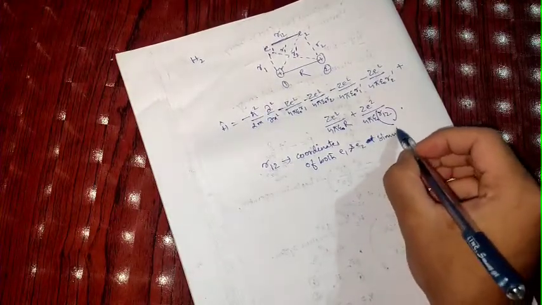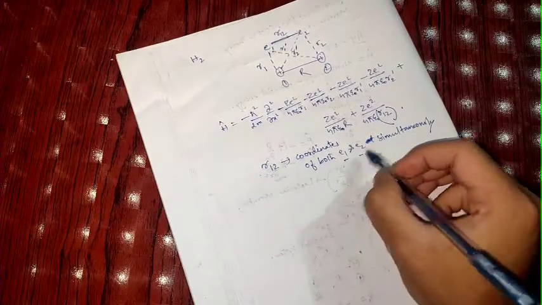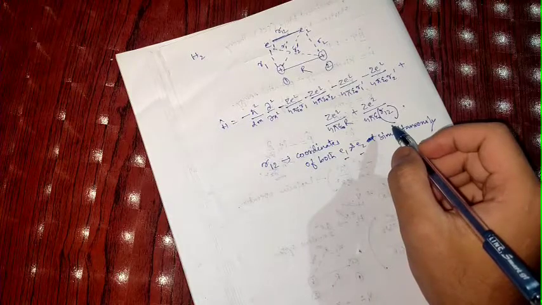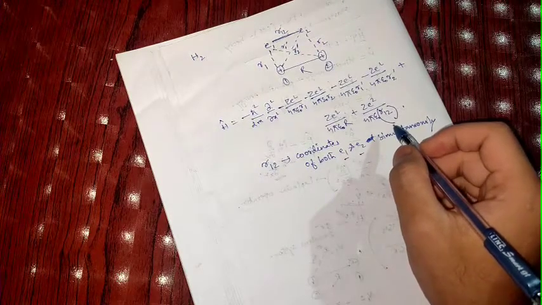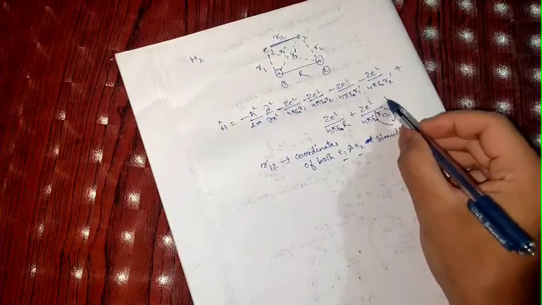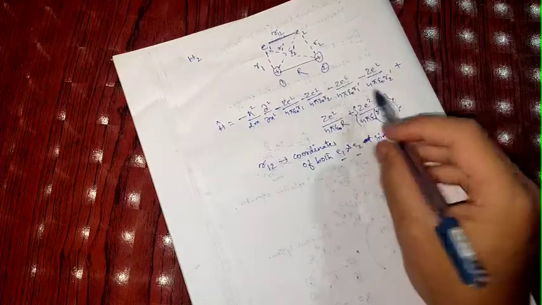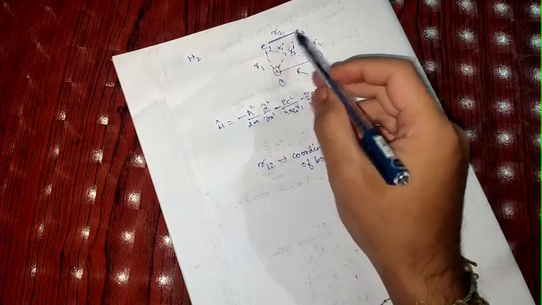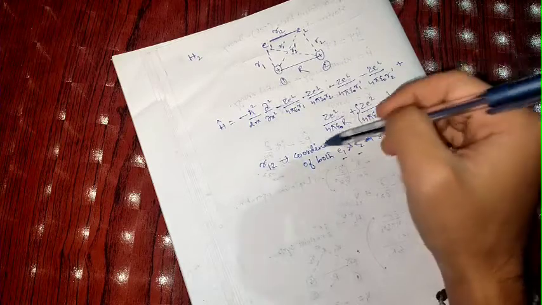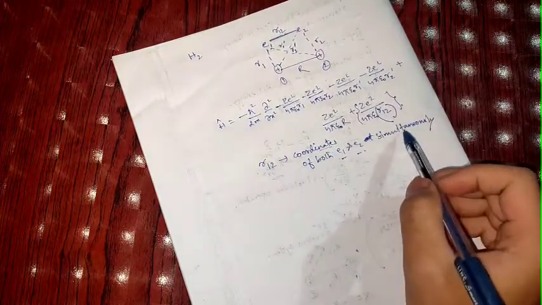Okay, they consist of the coordinates of both electrons simultaneously, which is against the Heisenberg uncertainty principle. So for this reason we cannot exactly define this particular term. This is a repulsive term, because there is a repulsion between E1 and E2. So this repulsion term cannot be explained due to the presence of coordinates of both electrons simultaneously.